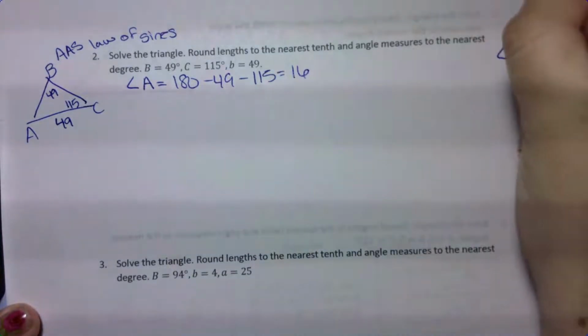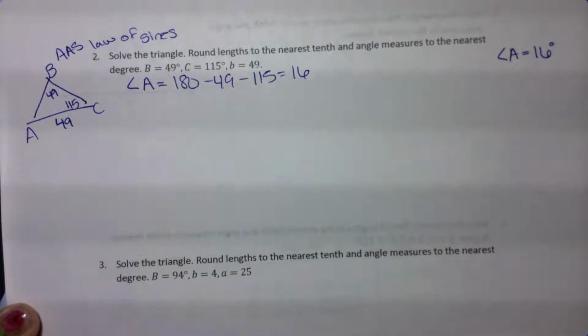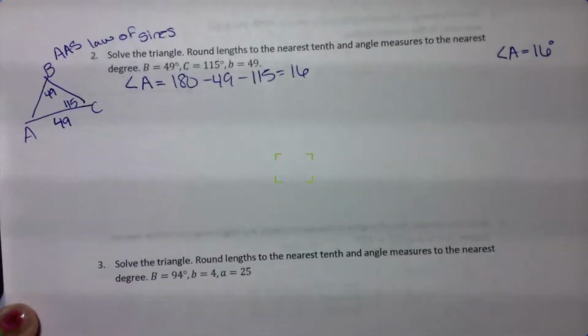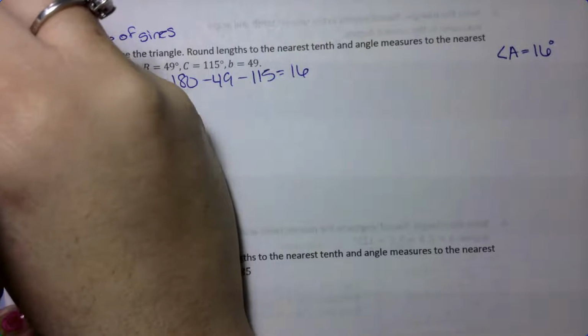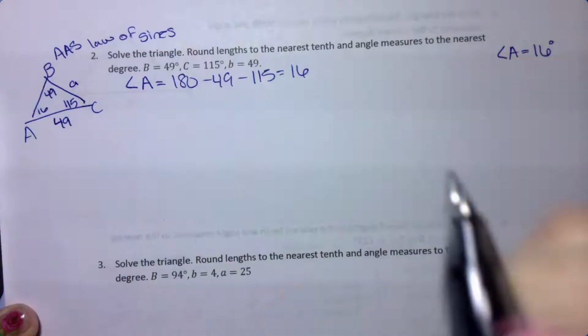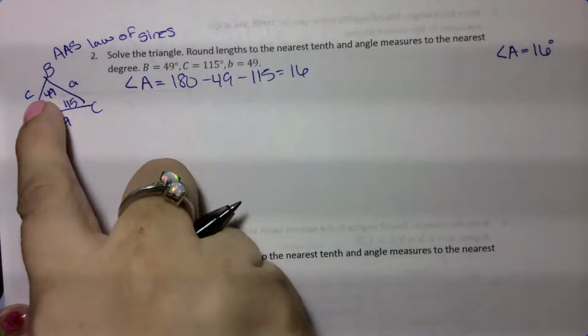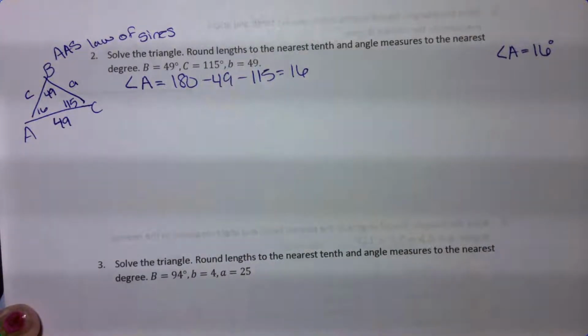I am going to write this off to the side again. Remember when I'm writing my angles to write them with the degree symbol. Now that I have my missing angle, I can go ahead and use law of sines. This side in between B and C is A, and this side in between A and B is C, because it's across from its angle. I'm going to start by finding my angle A.